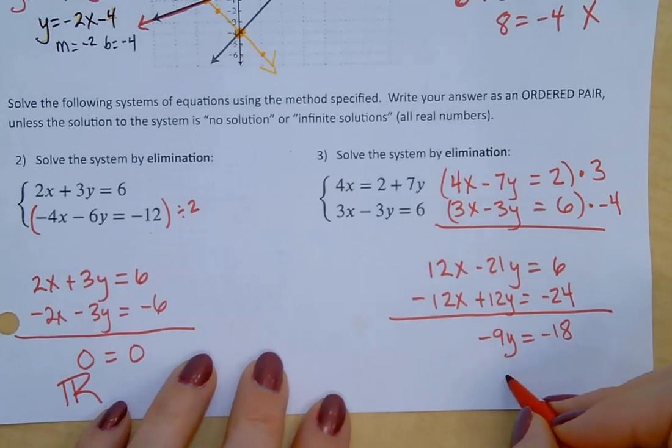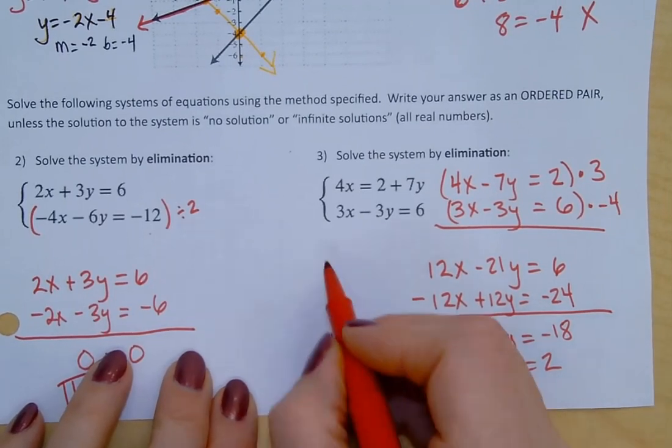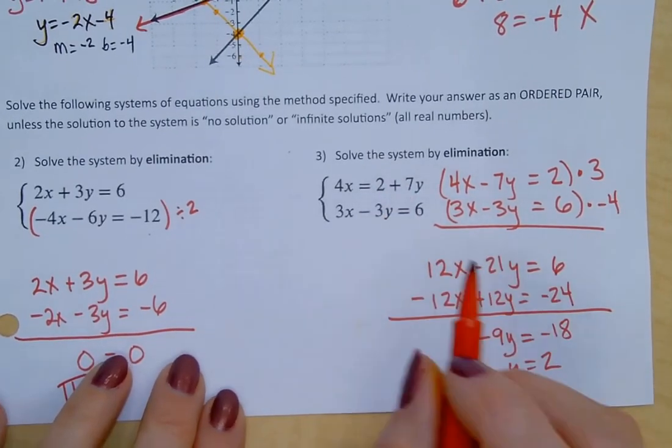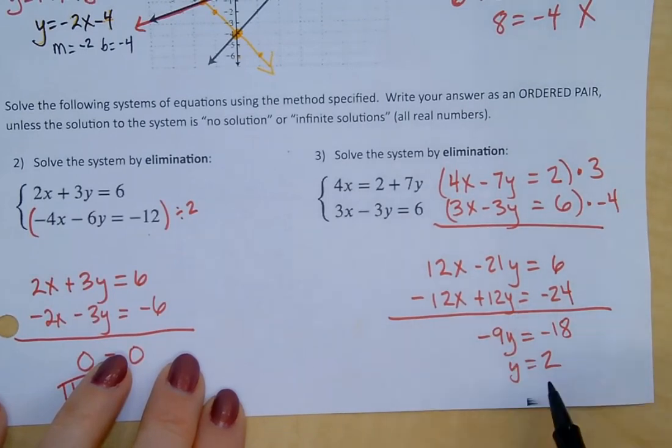Divide each side by -9, and I get y equals 2. So I have found y, and I'm going to plug that into one of these equations to find x. So I'm going to plug in y equals 2.